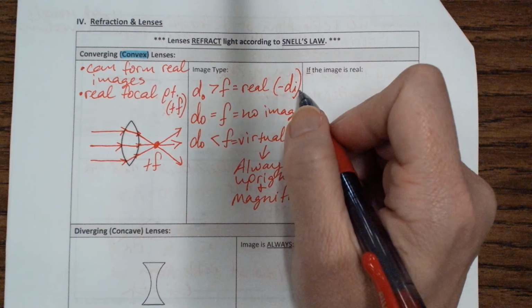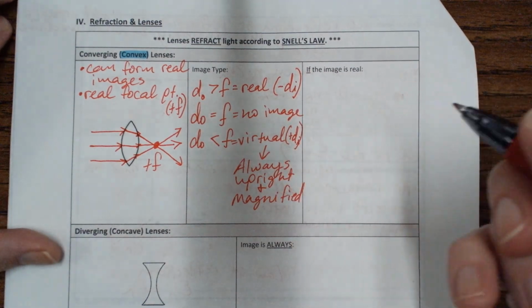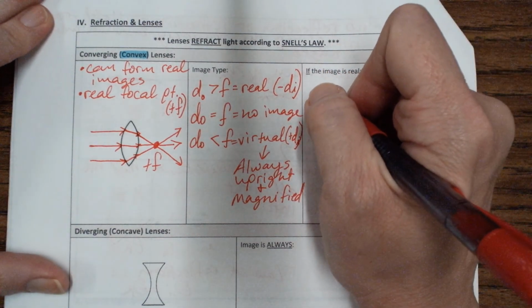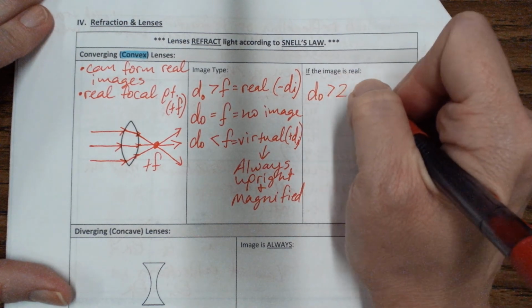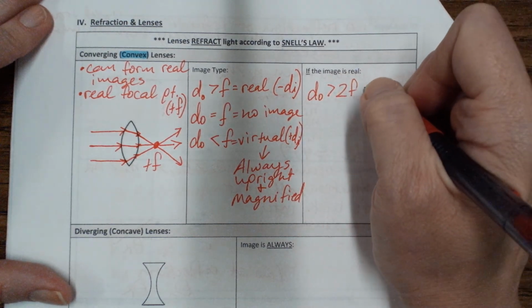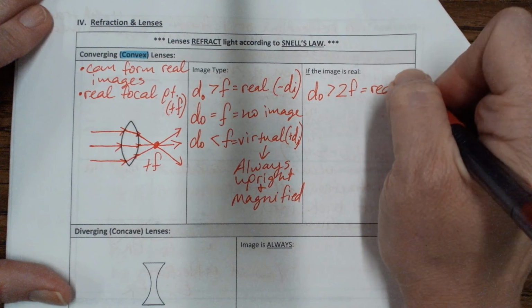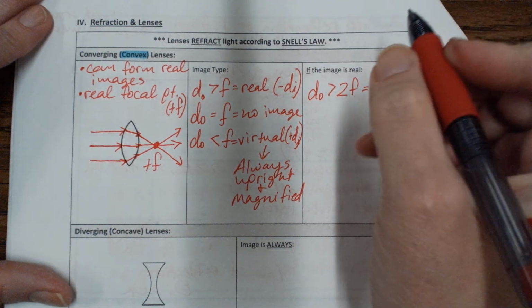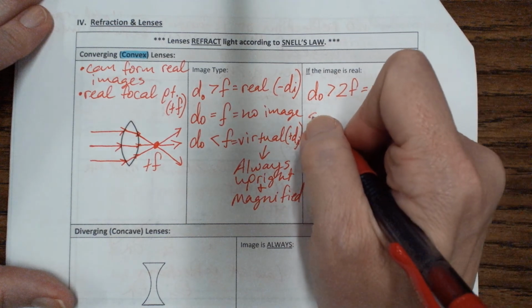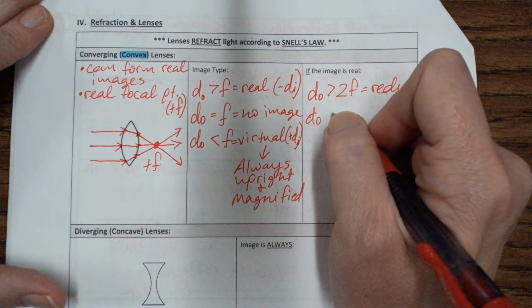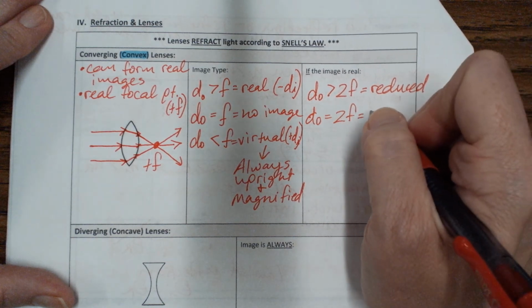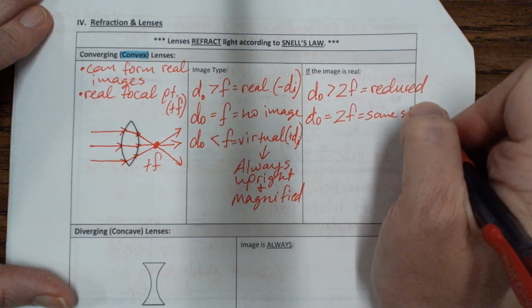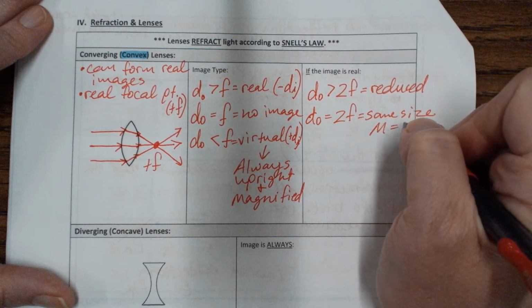If it's real, a few situations can occur. If the distance of the object is greater than twice the focal length, then the image will be reduced. If the distance of the object is equal to 2 times the focal length, then it's the same size, so the magnification equals 1.